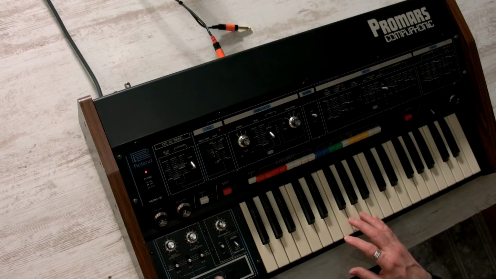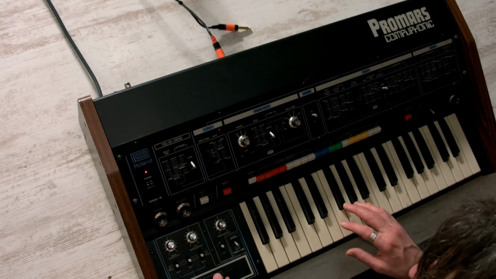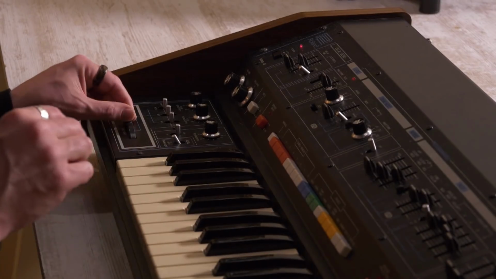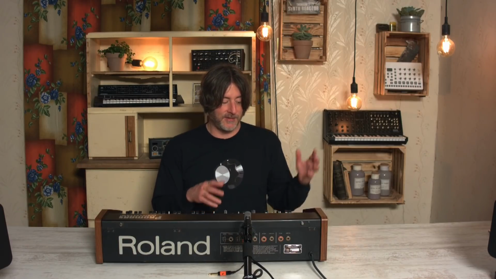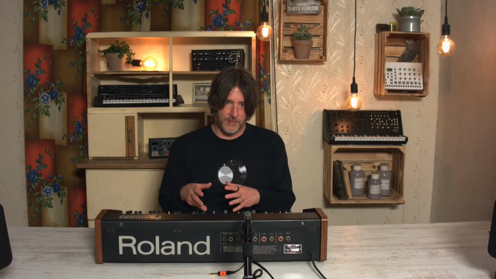Yes, we have to revisit this over here because you actually can, this is not only a pitch bend, but a mod wheel. And it's not the way that Roland often does it where you push to get modulation. This is just as it is, either pitch or mod or both.